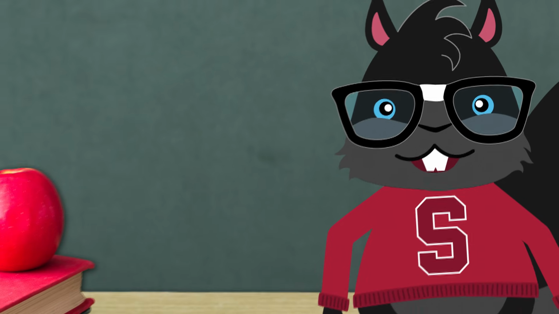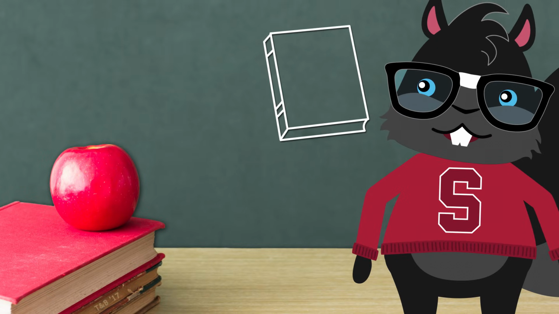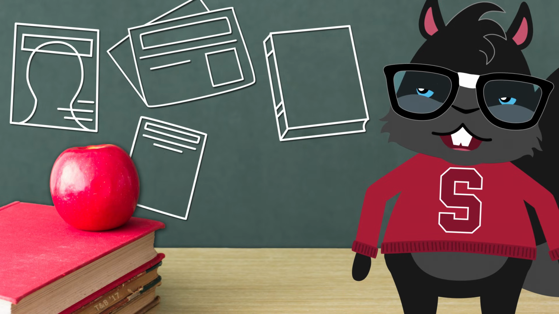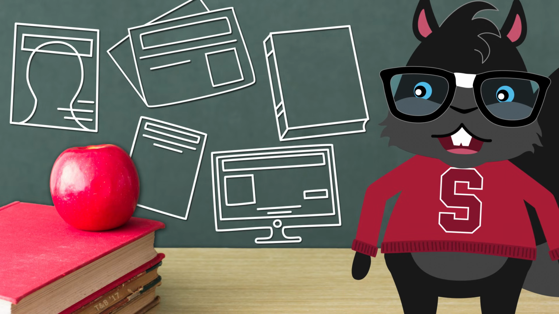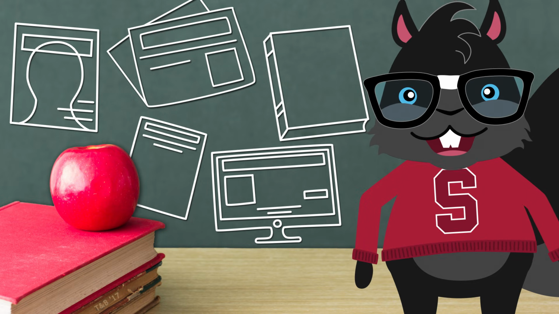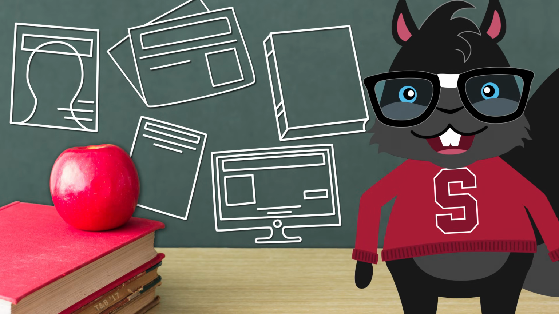Stanford's Nerd Squirrel found a lot of sources by looking through books, magazines, newspapers, journal articles, and websites for material to support its arguments for a research paper. Nerd Squirrel has even been to the Stanford University archives to find primary source materials.